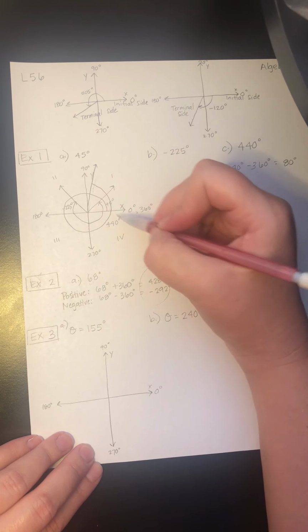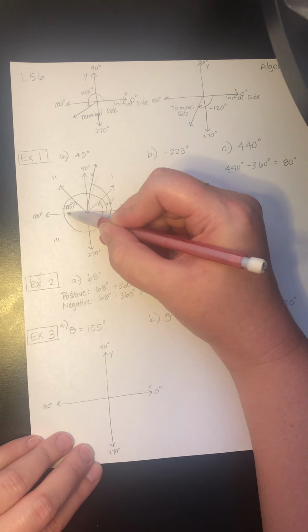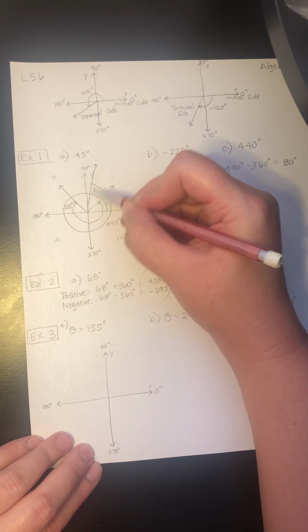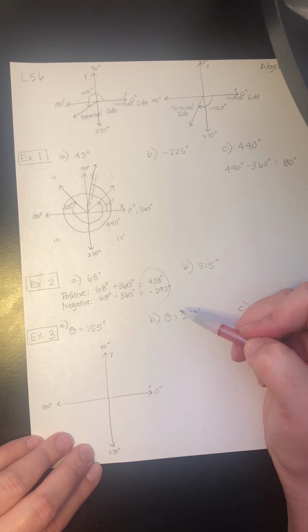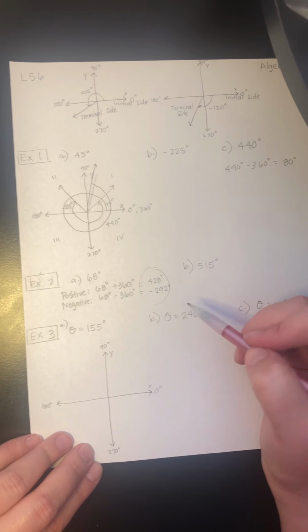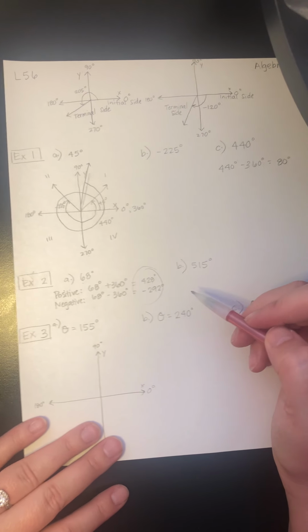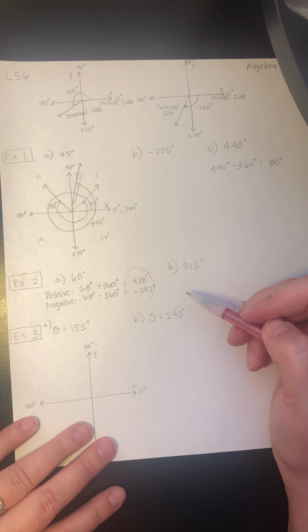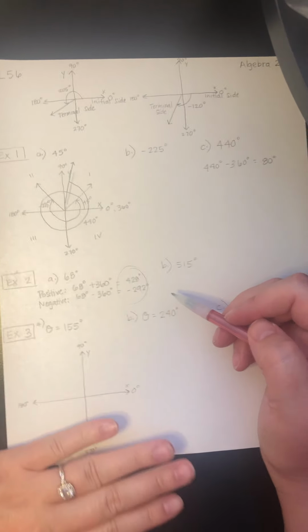If you were to go starting at 0, negative 292 degrees, you'd end up at the same spot as 68 degrees and 428 degrees. So it's the same angle, just written a little bit differently. It's like writing 2 times 2 is 4, or you could do 8 divided by 2. That's also 4. It's just a different way to write the number.